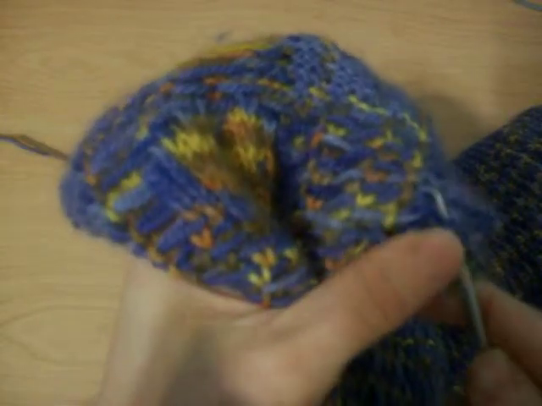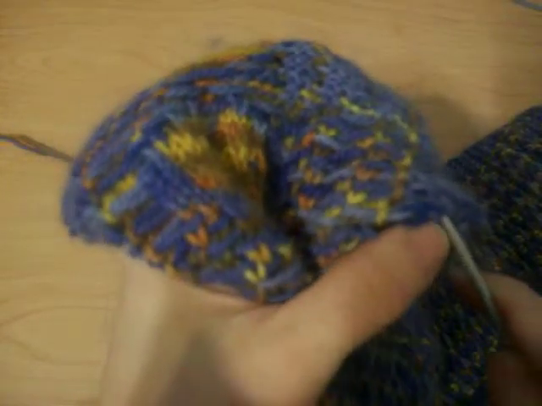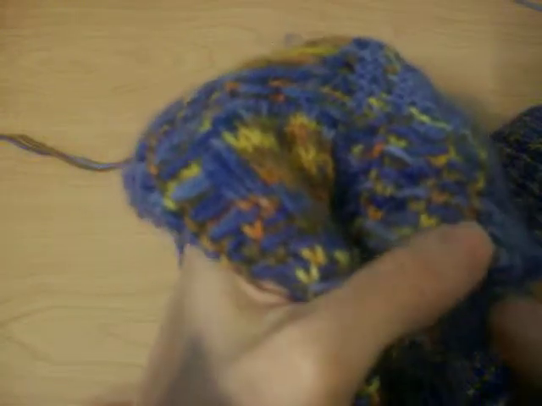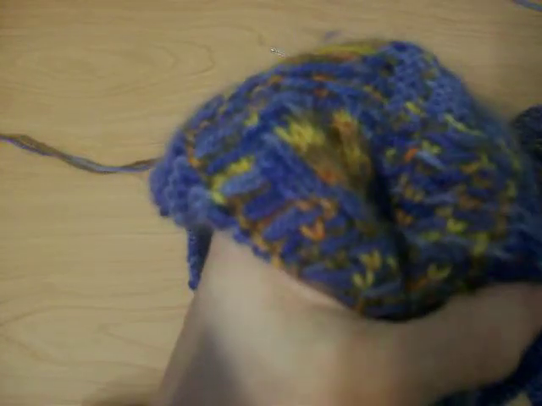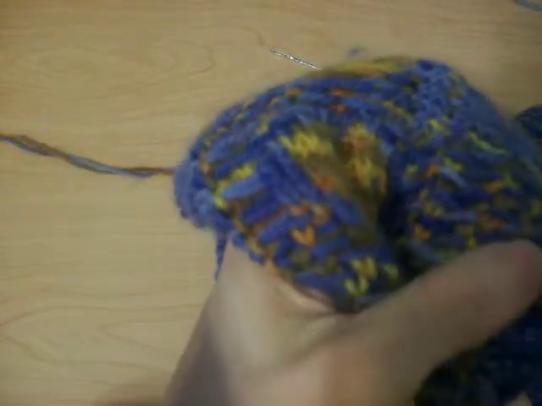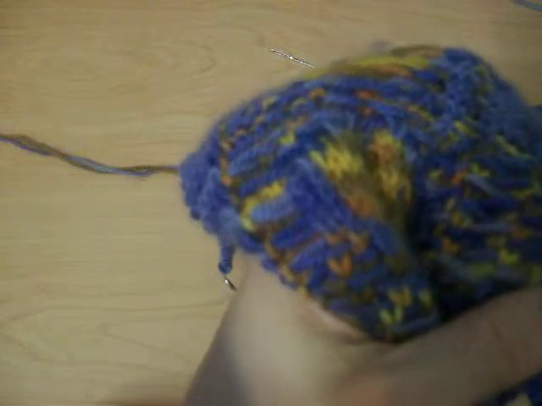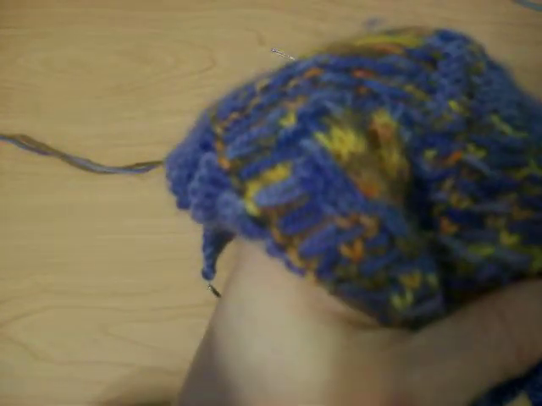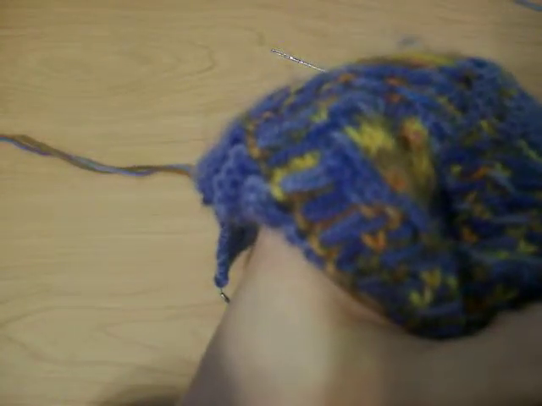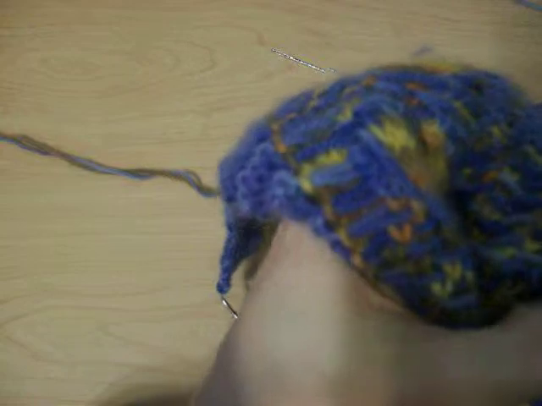And this garter stitch, I find easing stitches in garter stitch to be especially intricate work, you know. There.